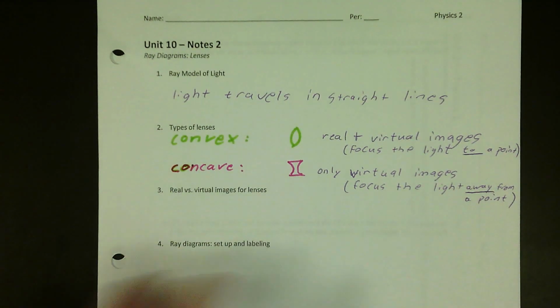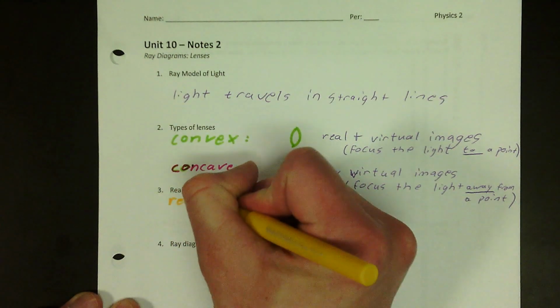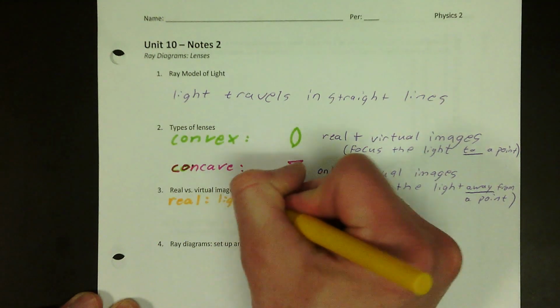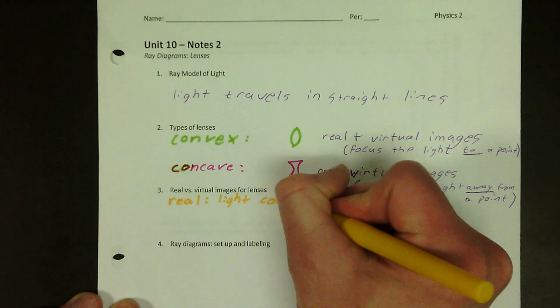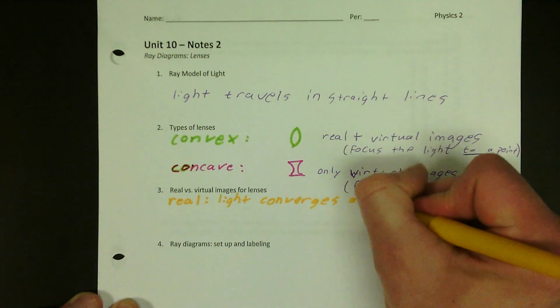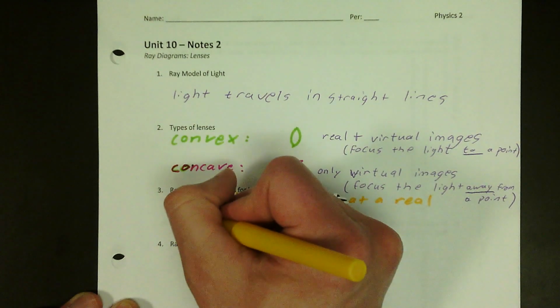Real versus virtual images. So, for real images, light converges at a real point in space.